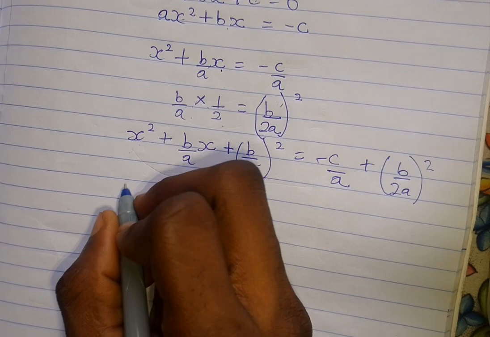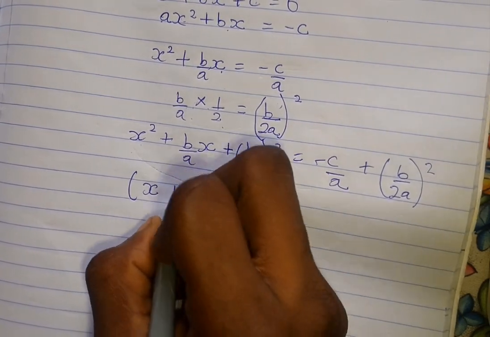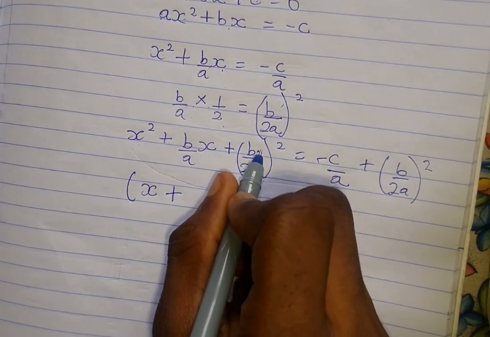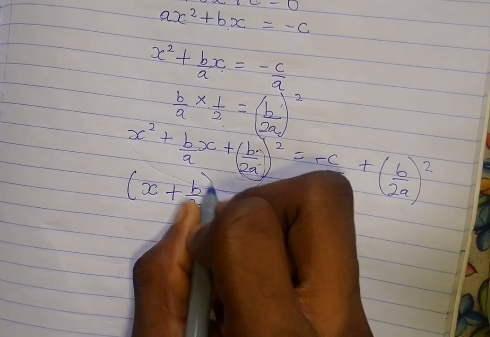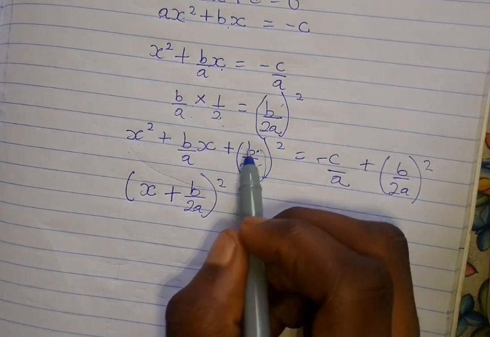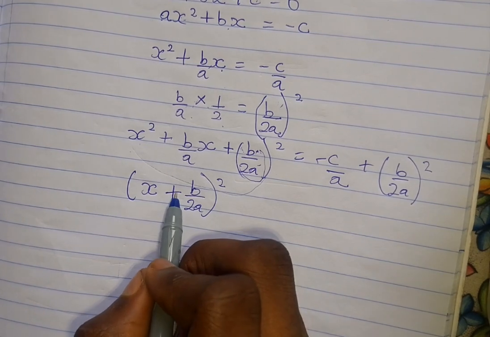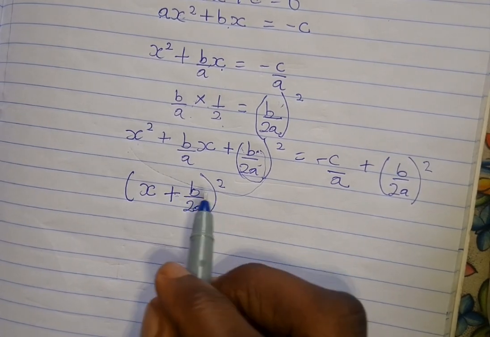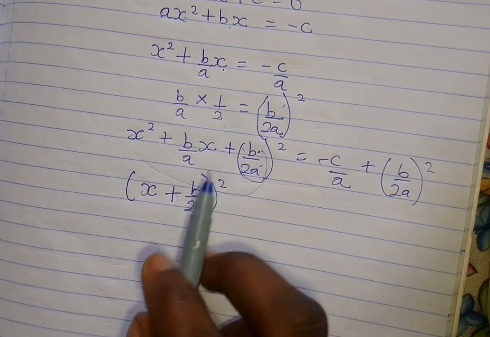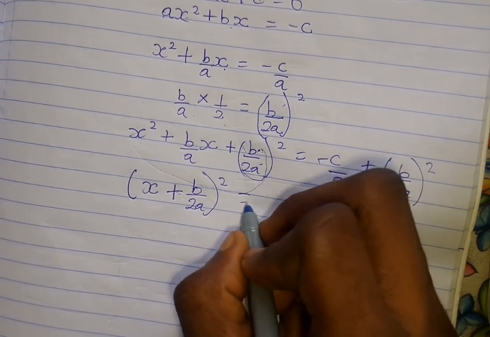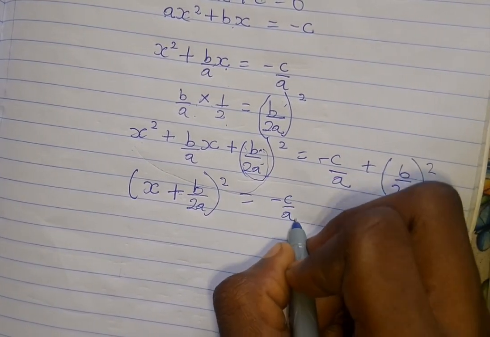You take this x, write it, put it in bracket, plus this whole thing here, which is what? Plus b over 2a. Then you now square everything. Note, if this place is minus, you put minus here. Don't go and put plus. It's not every time that it should be plus. If it is minus that is here, you put minus. But here is plus. That's why we're just using plus directly. Is equals to what? Minus c over a plus.